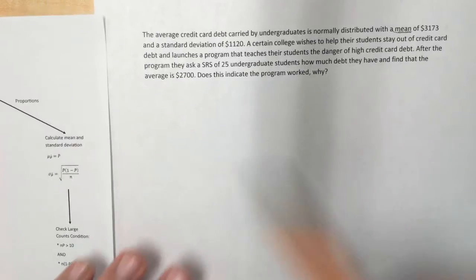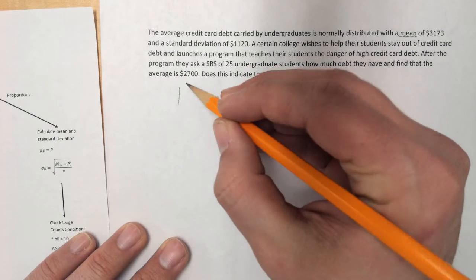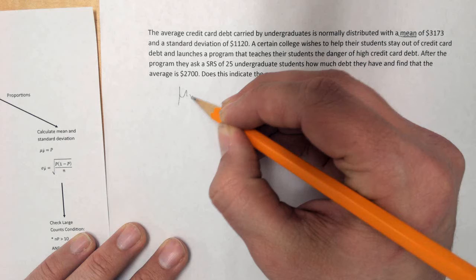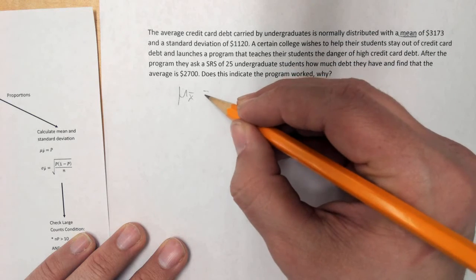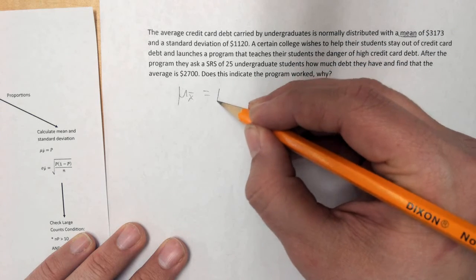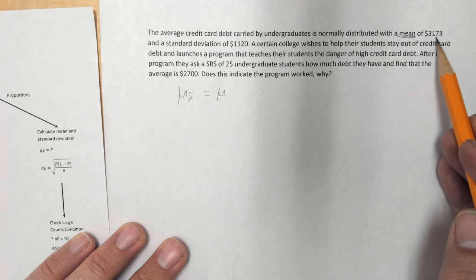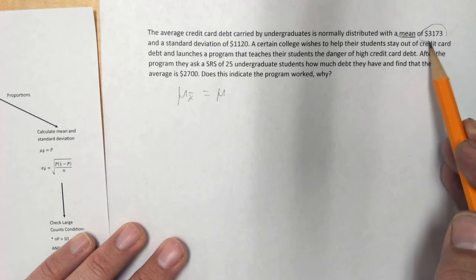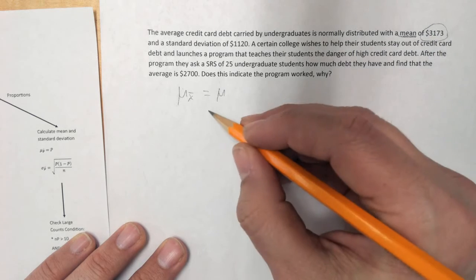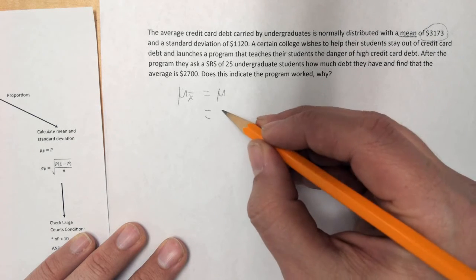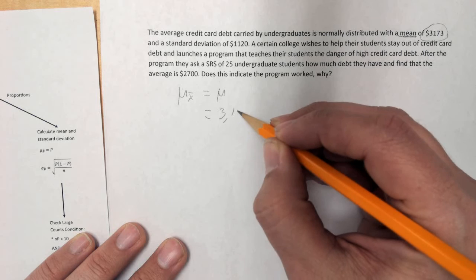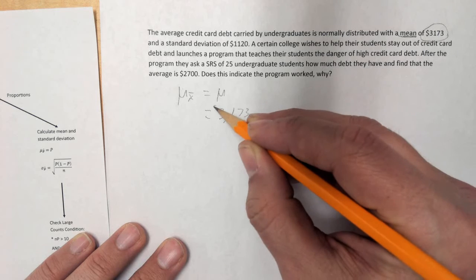The mean of our sampling distribution just equals the mean of our population, which is 3,173.